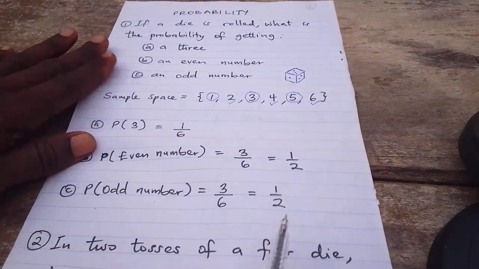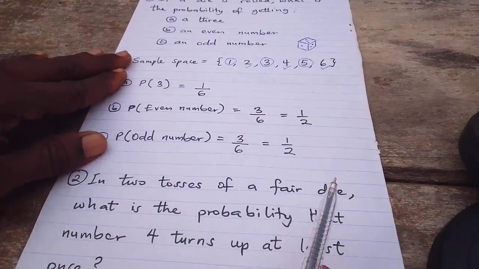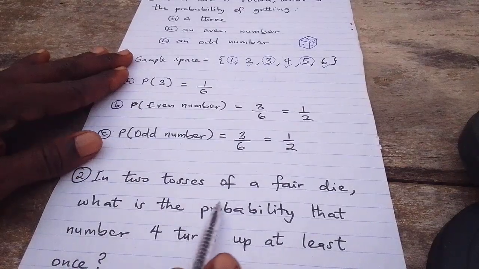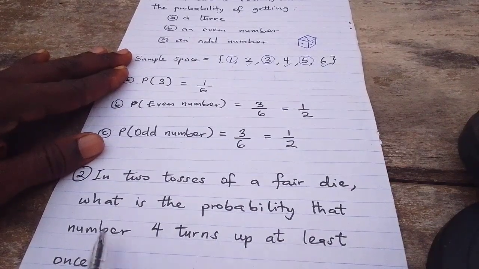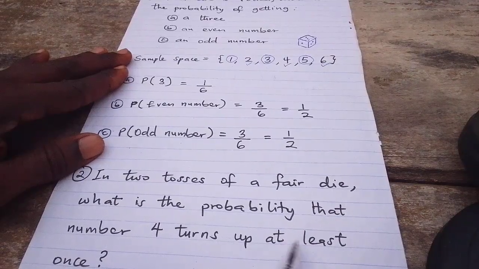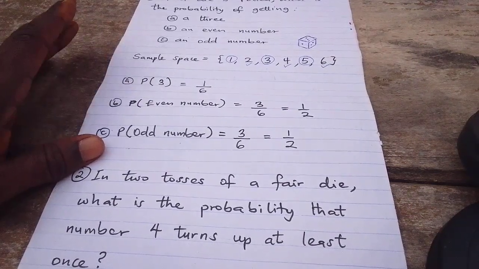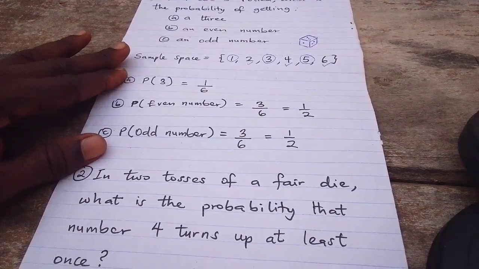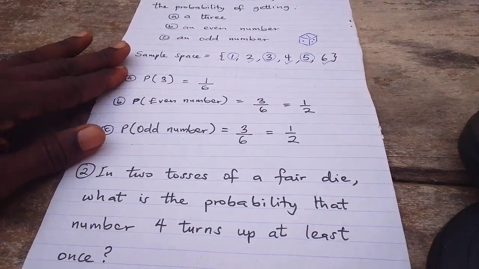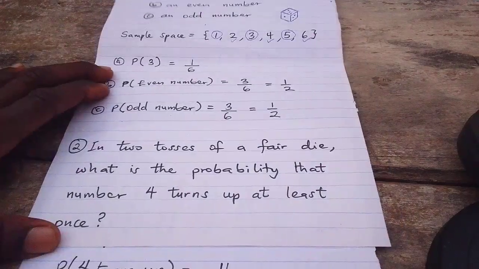Now let's look at another example. In 2 tosses of a fair die, what is the probability that number 4 turns up at least once?